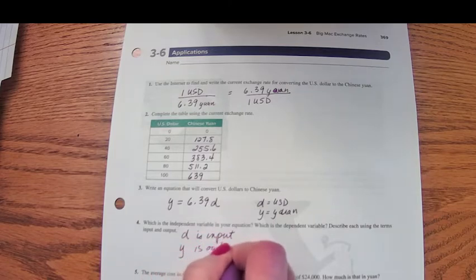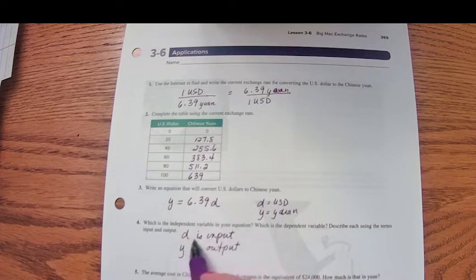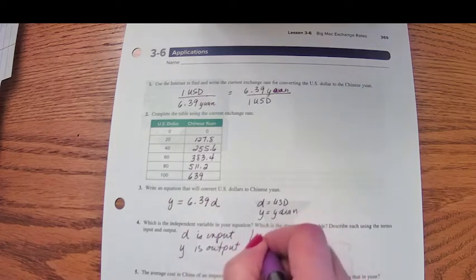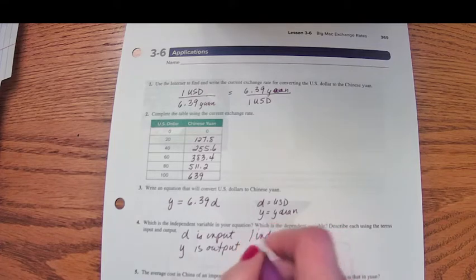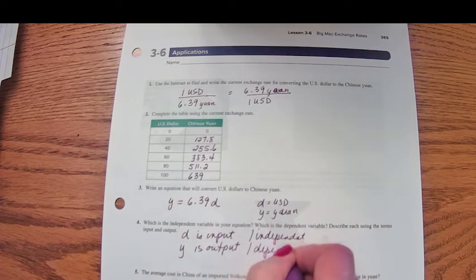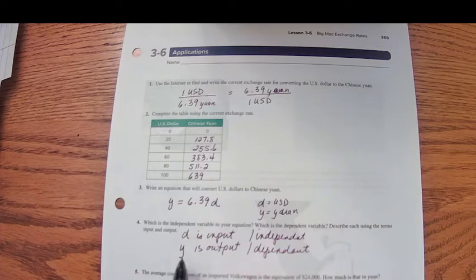That's the result of your calculation. So US dollars would be considered the independent variable, and the Chinese yuan is the dependent variable. How many Chinese yuan do you have? Well, that depends on the number of US dollars you're converting.